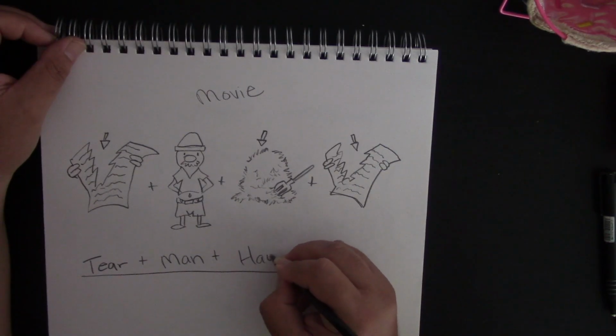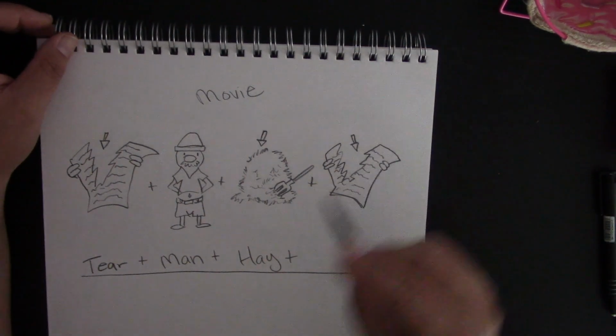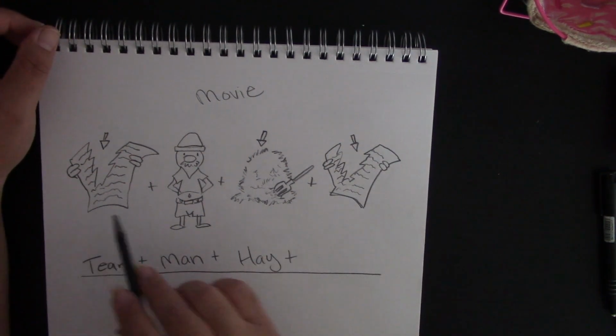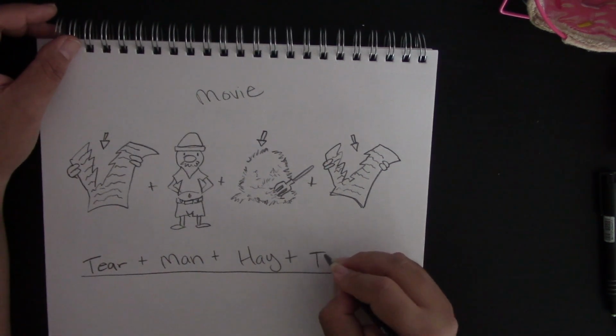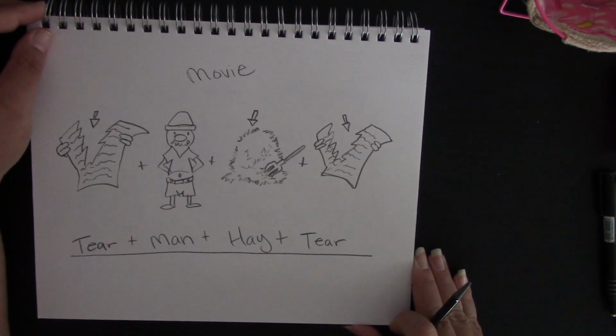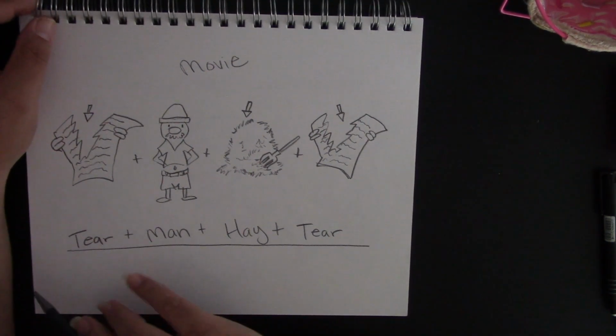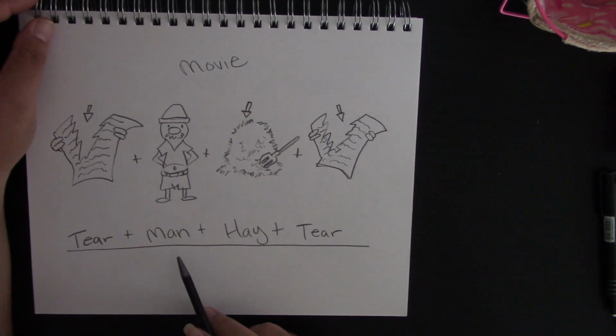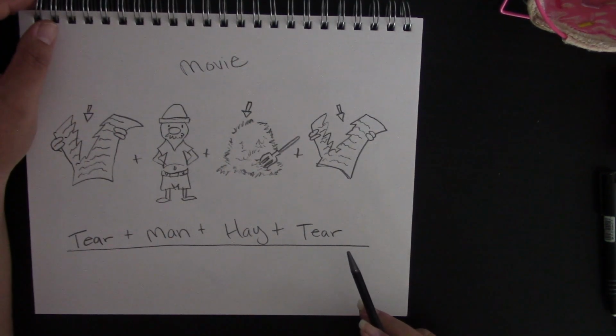It's hay. And then finally we have the same exact picture here in the front. So I'm just going to assume that that is also the word tear. So when you put the four words together to create the movie name: tear, man, hay, tear. Terminator. Terminator. You guys ever see that movie before? I hope not. It's rated R.